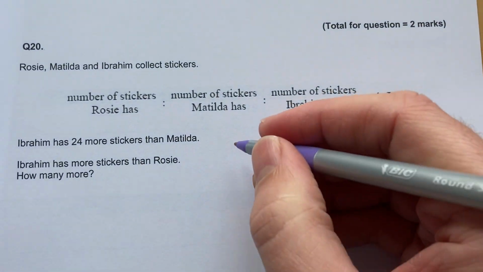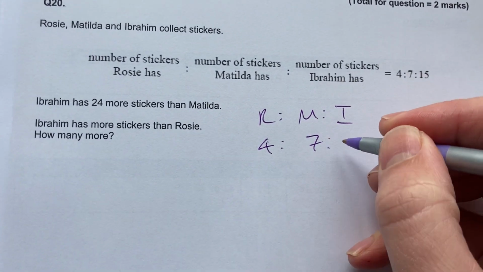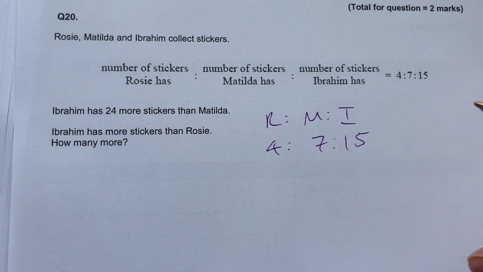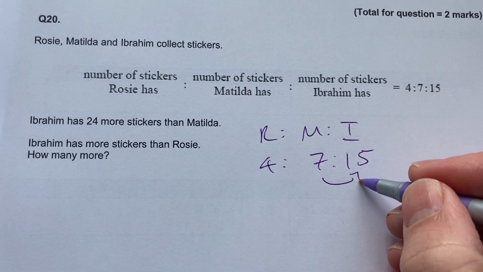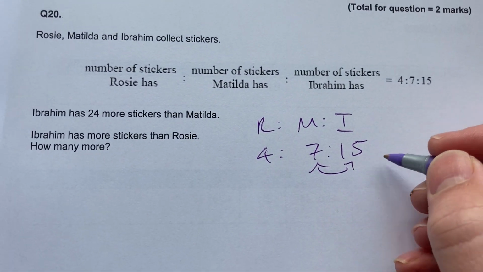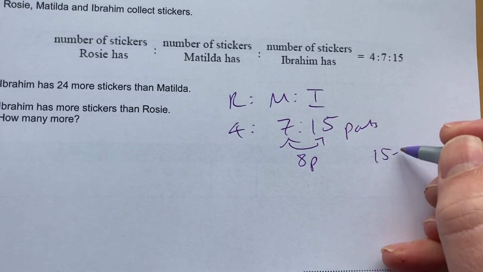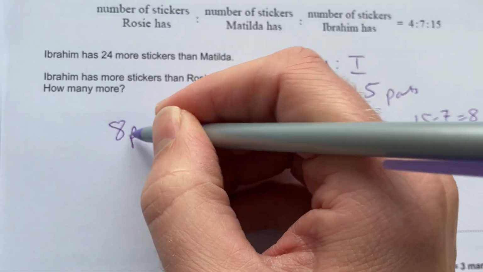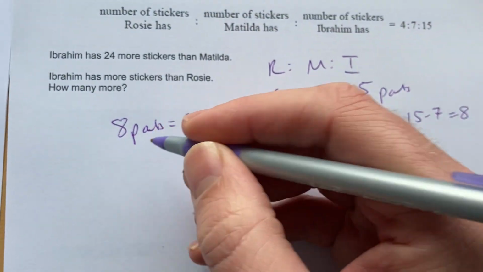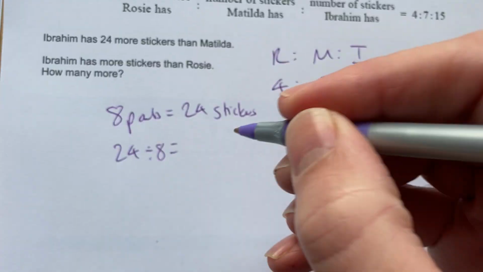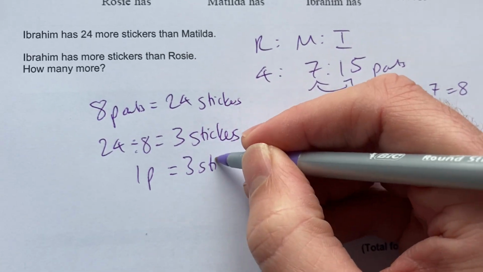We have Rosie, Matilda, and Ibrahim with their stickers in the ratio of 4:7:15. You could use a bar model to explain this, but I'll just go through the numbers. Ibrahim has 24 more stickers than Matilda. So if each of these are parts, he has 8 more parts, because 15 minus 7 is 8. Now those 8 parts are 24 stickers. So I'm going to divide them both by 8. 24 divided by 8 is 3 stickers. So 1 part is worth 3 stickers.